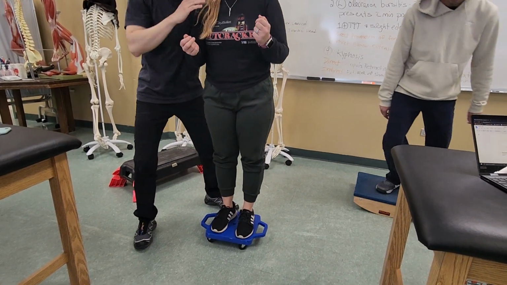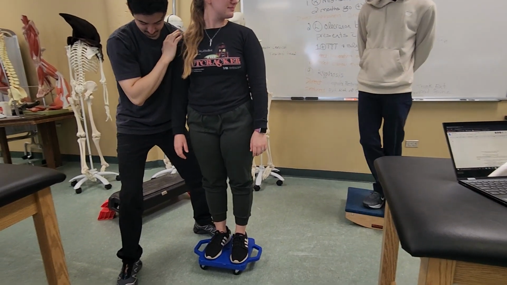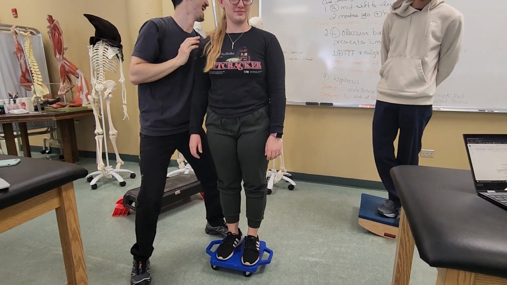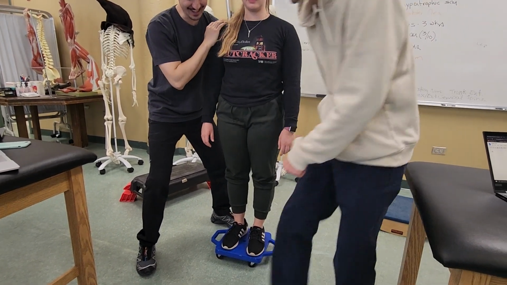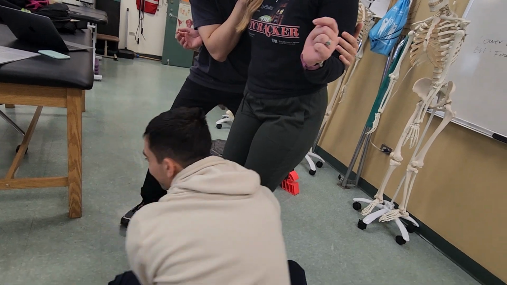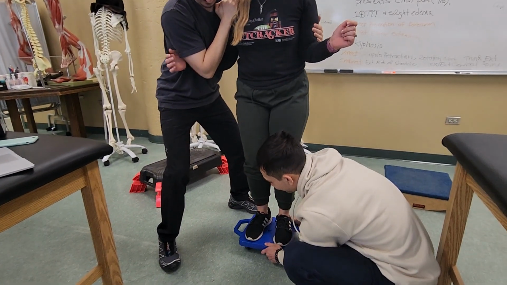Now, for this one, you could apply perturbation, or you could have your assistant go on the floor and apply perturbation anterior and posterior while you're guarding. Good. Bend your knees, bend your knees. Good. Then medial and lateral while you're guarding, and then diagonals while you're guarding.